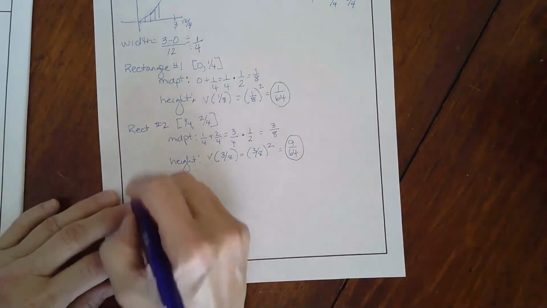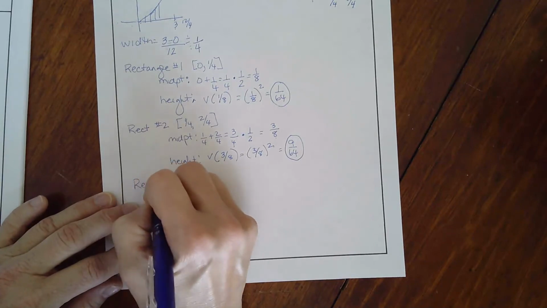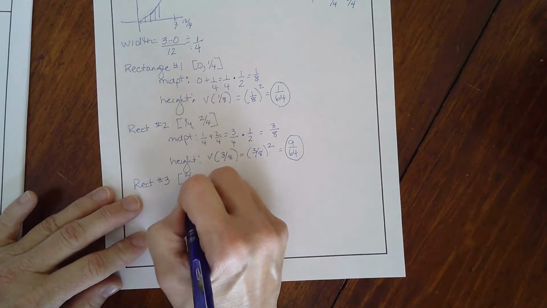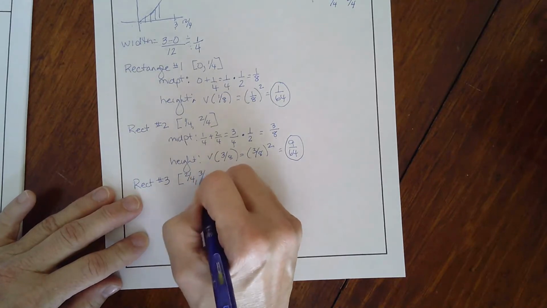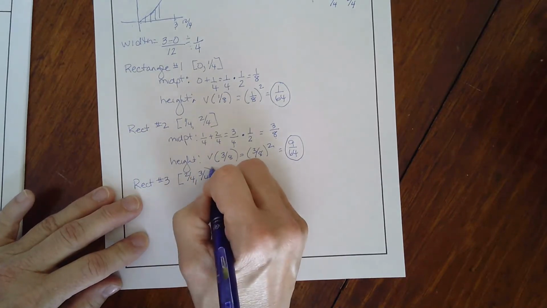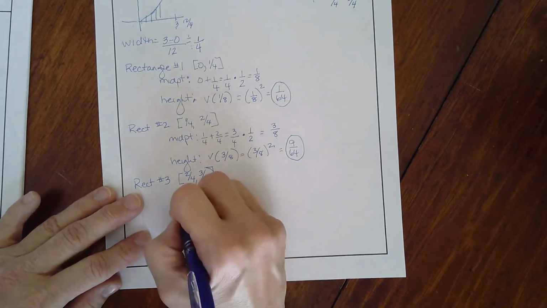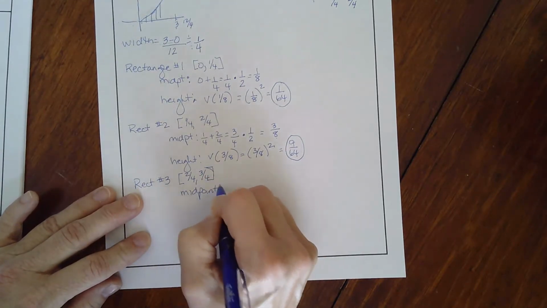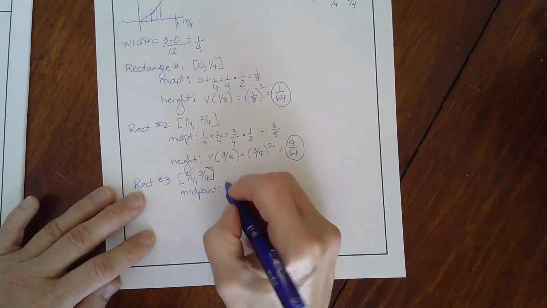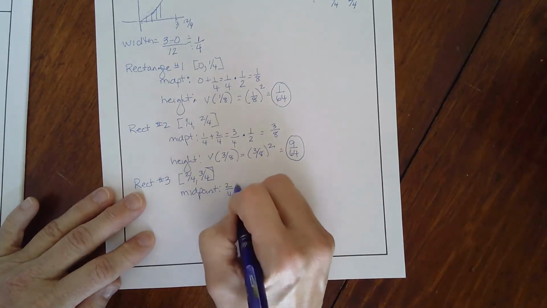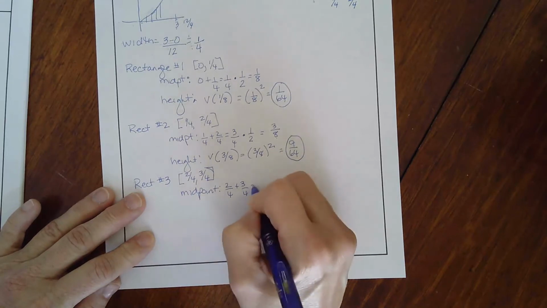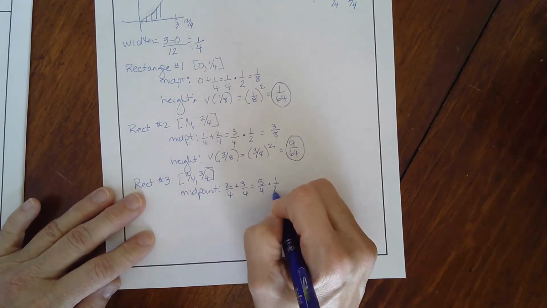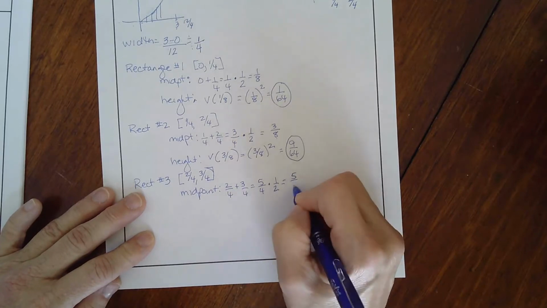So now I'm going to go to rectangle number 3, and that interval goes from 2/4 to 3/4. I need to find the midpoint. So I will take 2/4, I will add 3/4, which gives us 5/4. Multiply that by half, and we get 5/8.